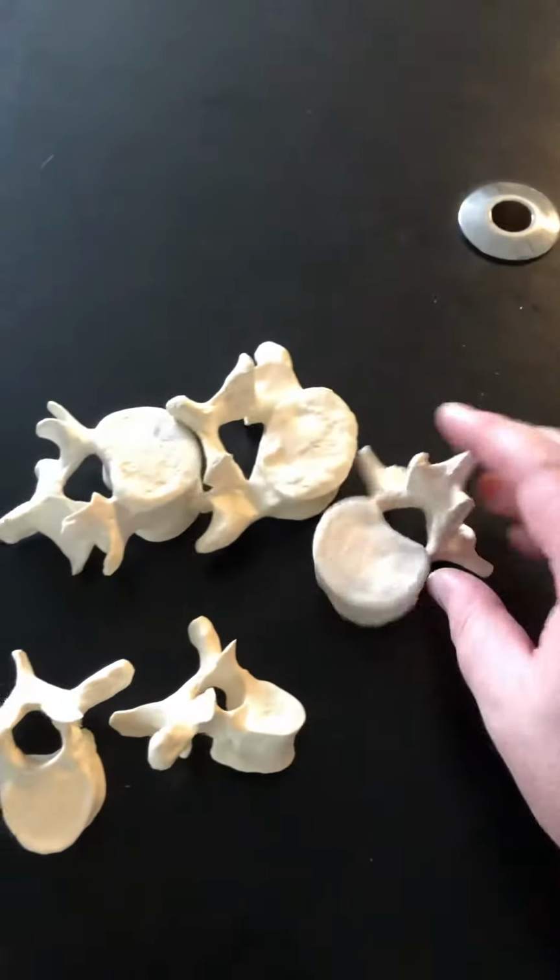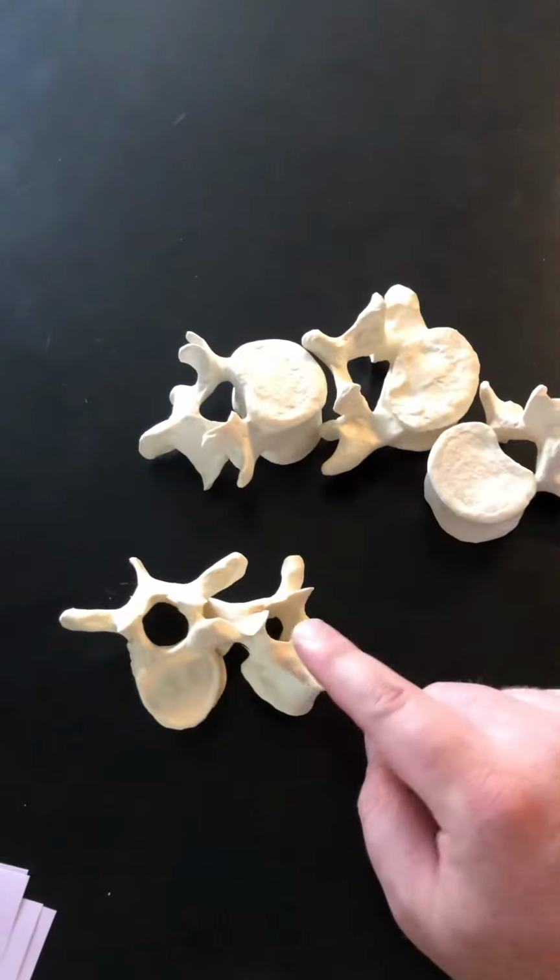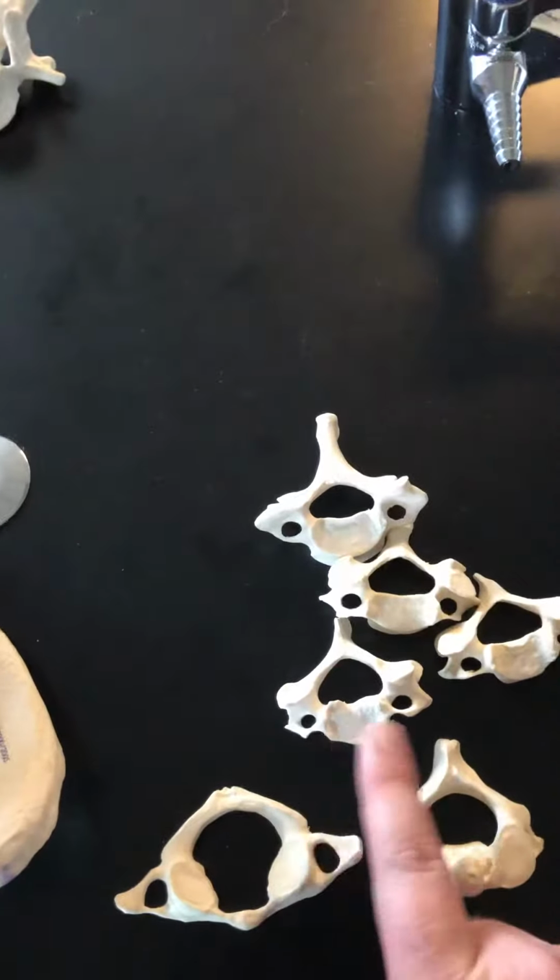So look at the size of the body, look at the shape and size of the vertebral foramen, and then look to see if it has those additional two holes.